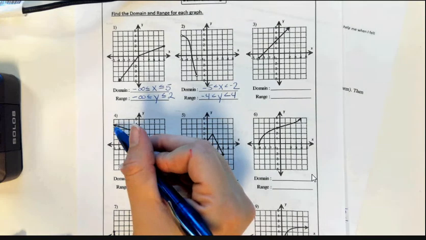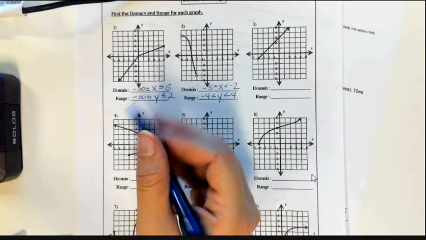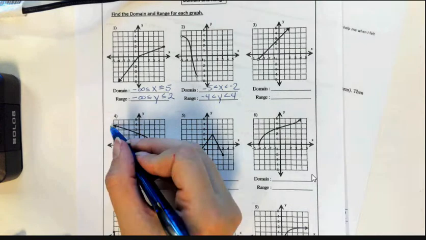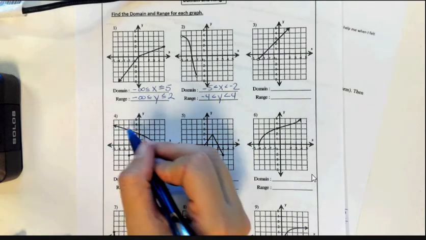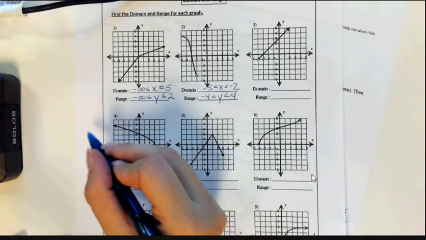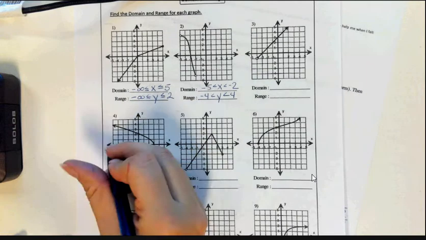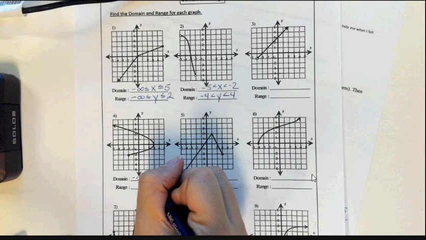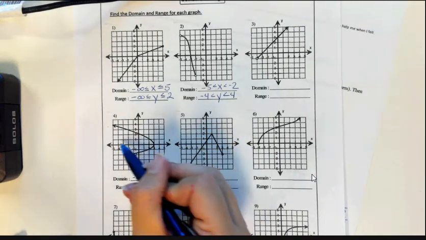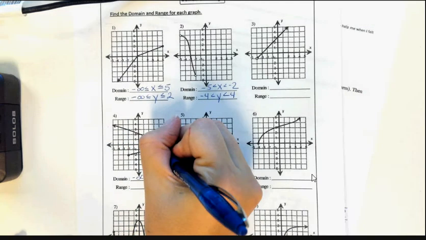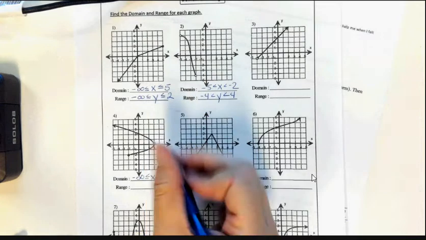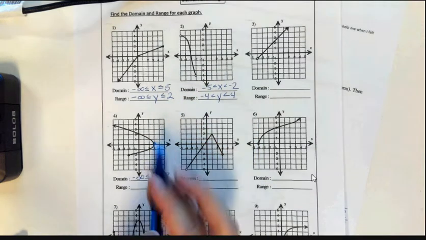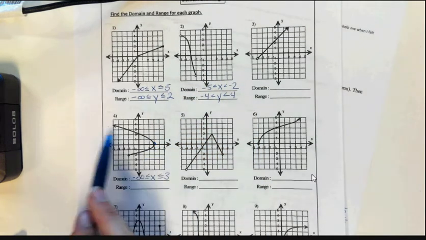Anytime you have an arrow, you're going to use infinity or something else. So here, as I go from left to right for my domain, I don't know how far left this is going to go, so I would say negative infinity is less than or equal to x, and then I go right, oh, my rightmost point is here, and that's where x is 3. So x can be 3 or less than 3, because everything else is over here.